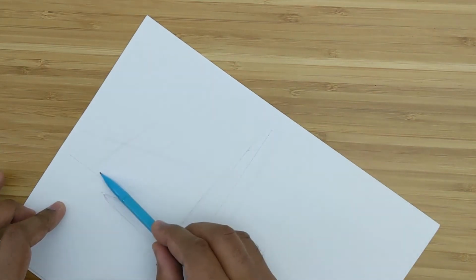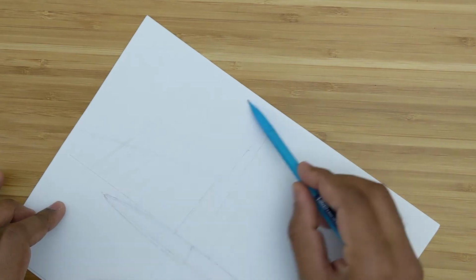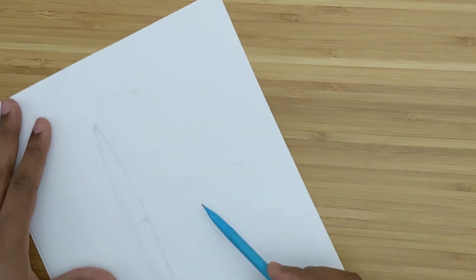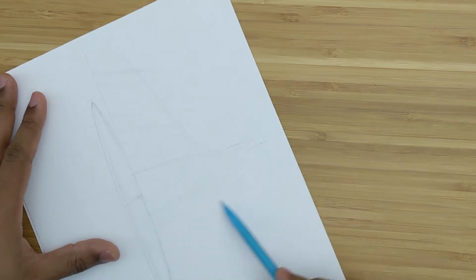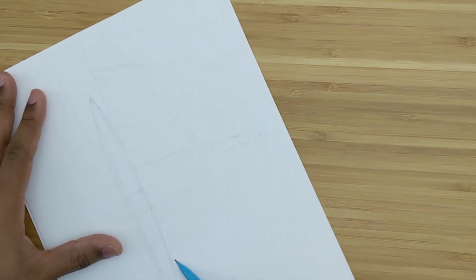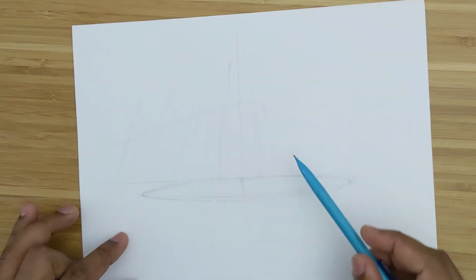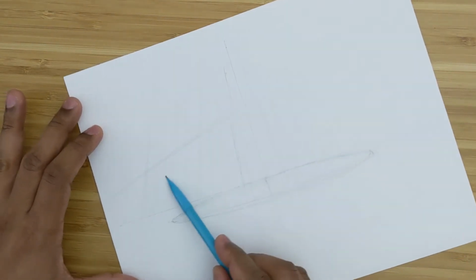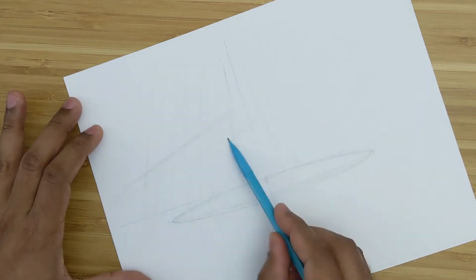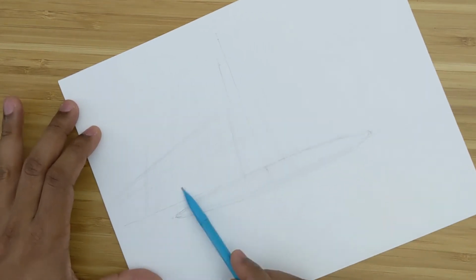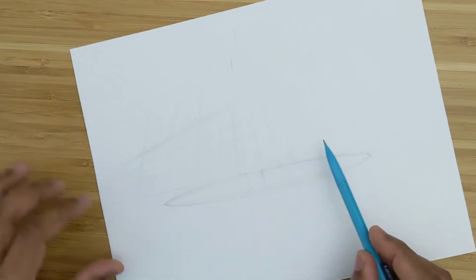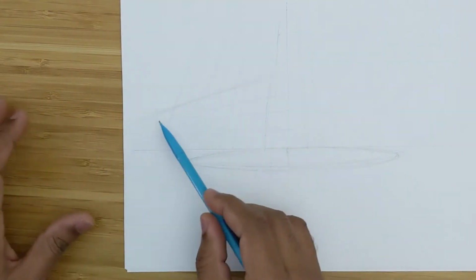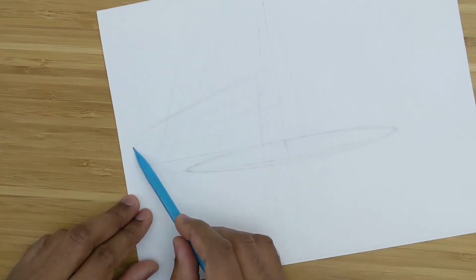I'm thinking the lines would go roughly like these. We'll erase these lines later, but just for the sake of putting them here, I think that would be really helpful. Now the vanishing point of this line is going to be somewhere on the table, so I'm just drawing with my imagination.